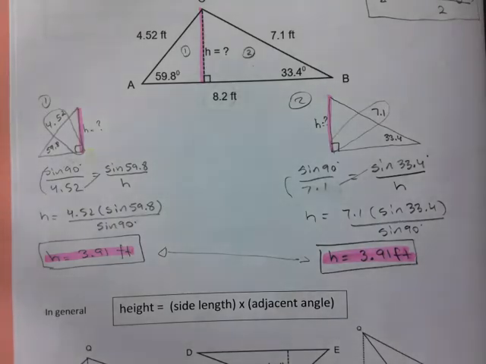One side, and I'll show you. It's going to be even sweeter than this. It's going to be a lot quicker.